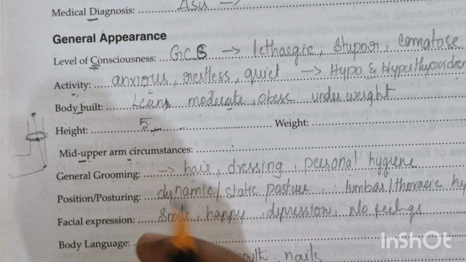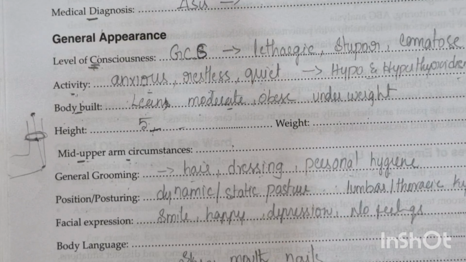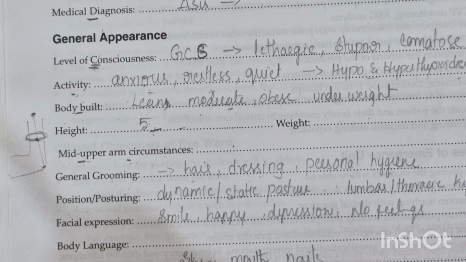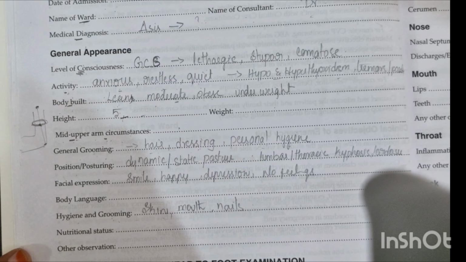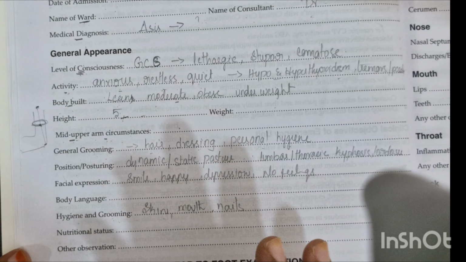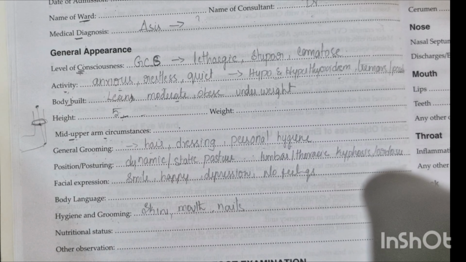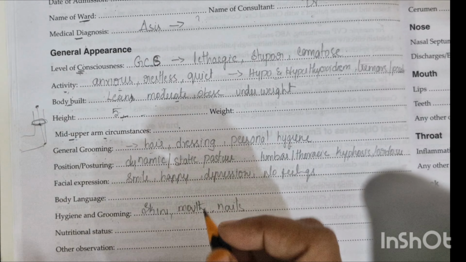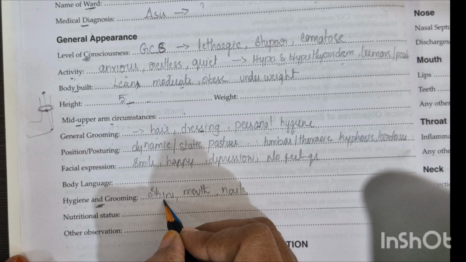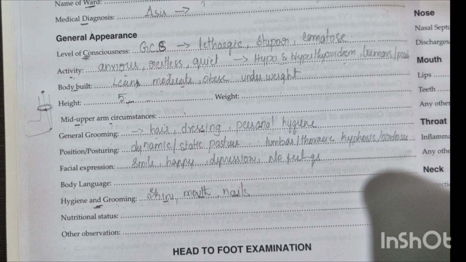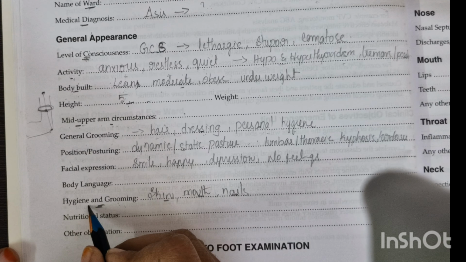Then general grooming. General grooming means the general appearance of the patient: hair, whether the patient is groomed or not, combing, dressing, and personal hygiene. Even if the patient has no chance to take a bath, he takes a sponge bath and changes his clothes. Here one more point is hygiene and grooming, which means the skin, mouth, and nails: whether bad breath is coming or not, whether nails are trimmed or not, whether the skin is neat, clean, and moisturized. All that we will see under hygiene and grooming.